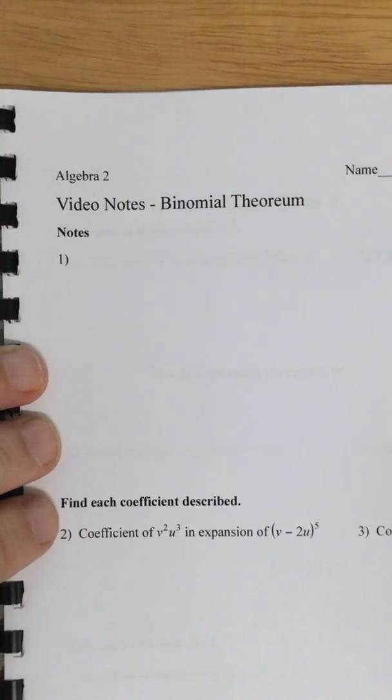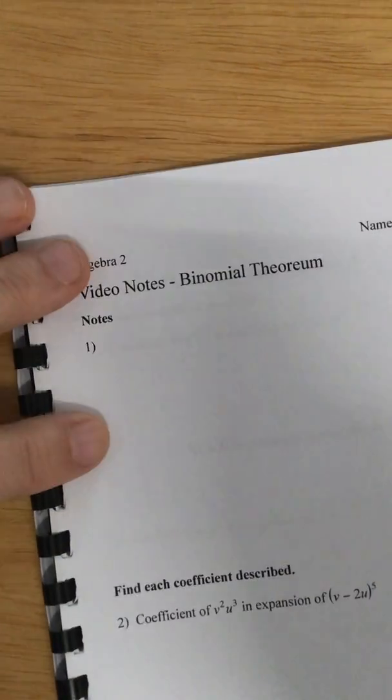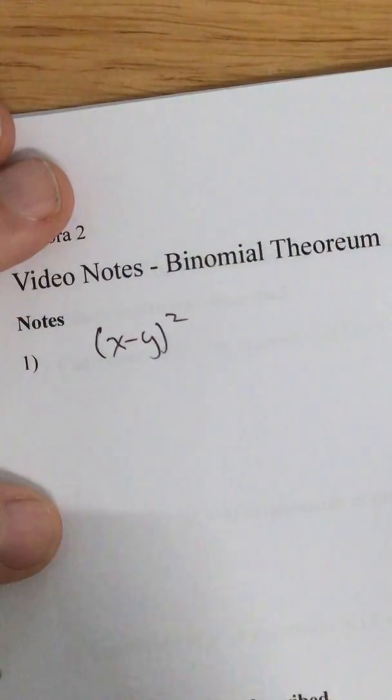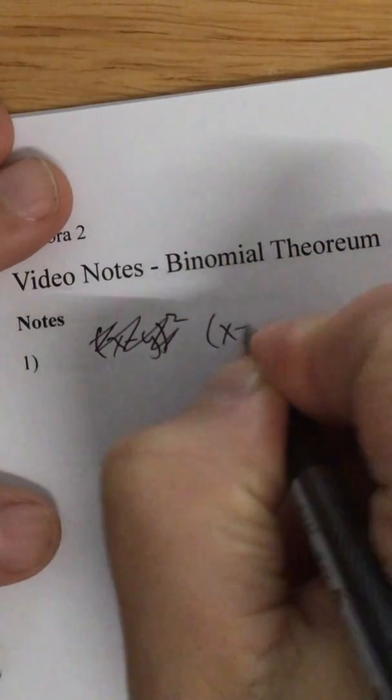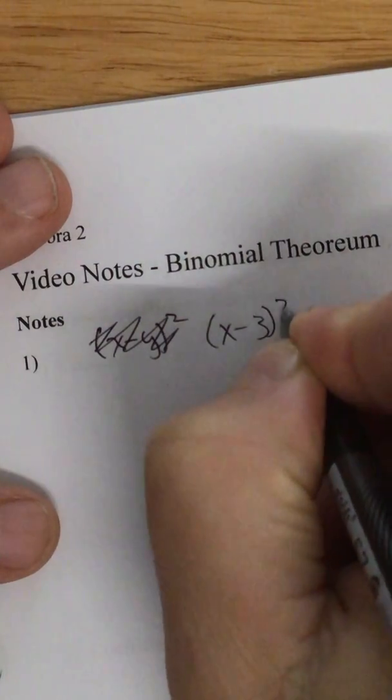Okay, the binomial theorem is really quite awesome. Here's what it's used for. What if we had x minus y squared? Actually, let's say we had x minus 3 squared.